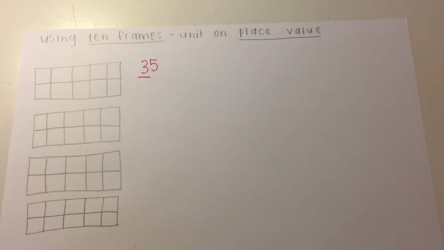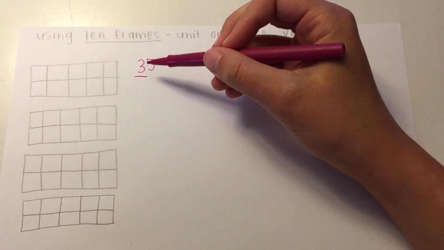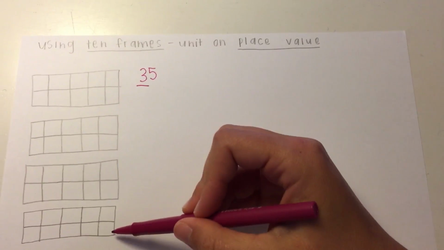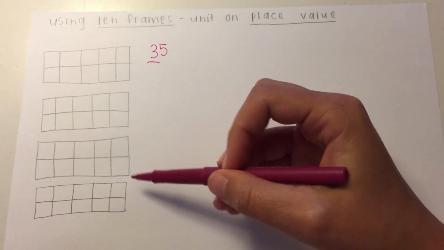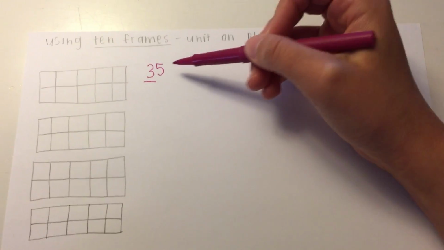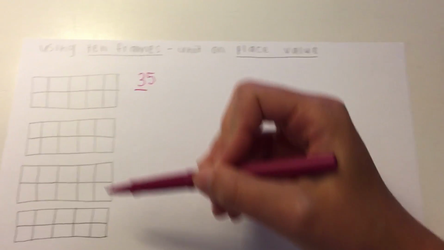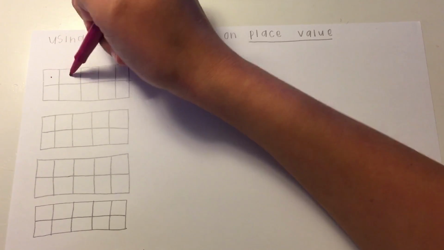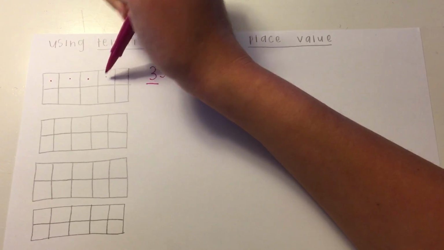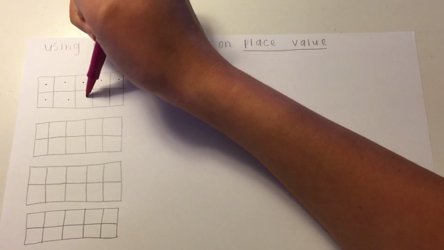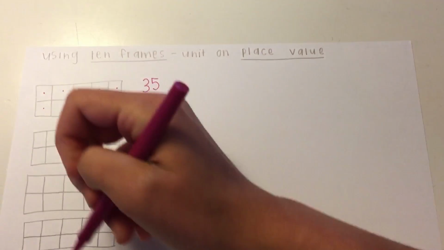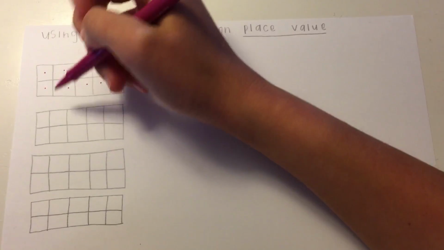And more advanced students will back up to the fourth 10 frame. If they didn't automatically see that 35 was more than 30, then they can start counting. So 1, 2, 3, 4, 5, 6, 7, 8, 9, 10, and you go ahead and count up to 35.